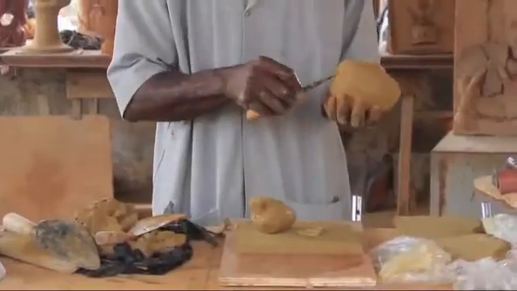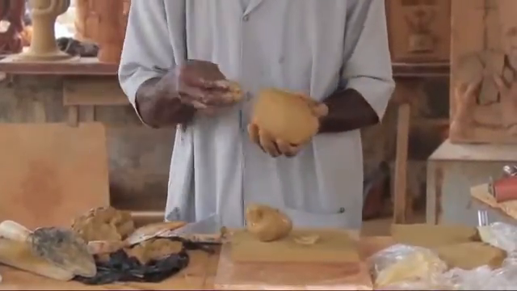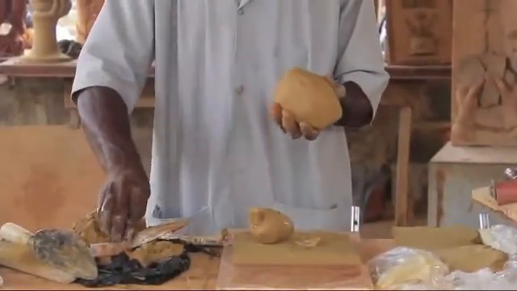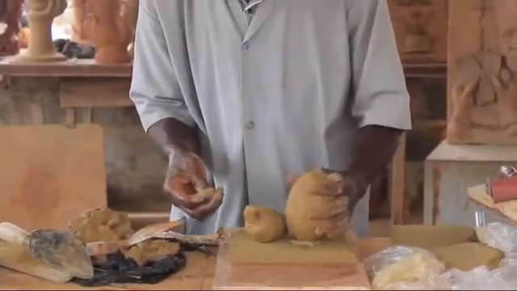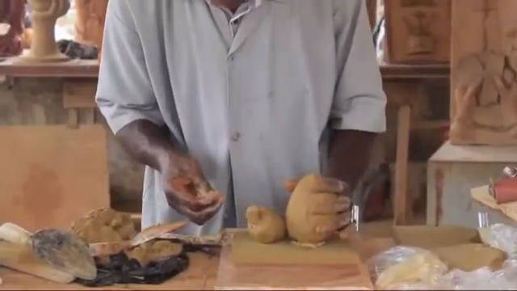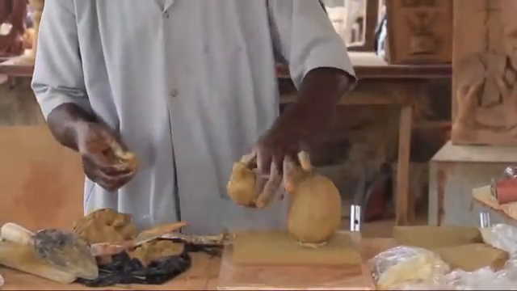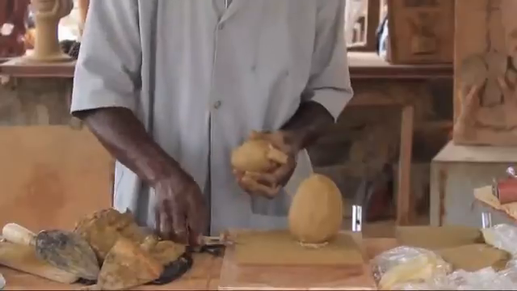We scratch this one too. Apply the clay slip before we now mount the work on the slab. We do the same thing for the cashew.